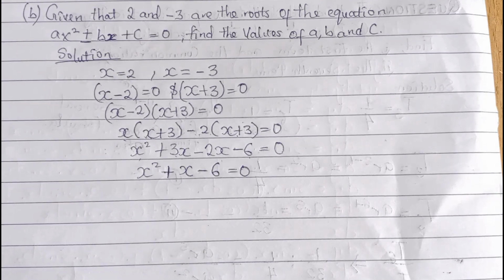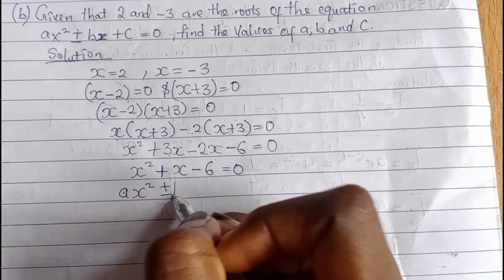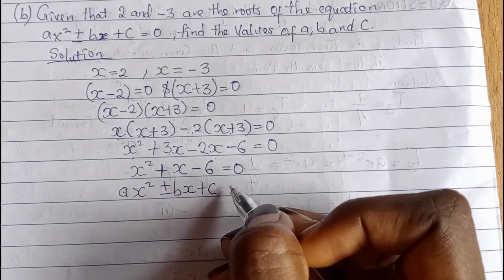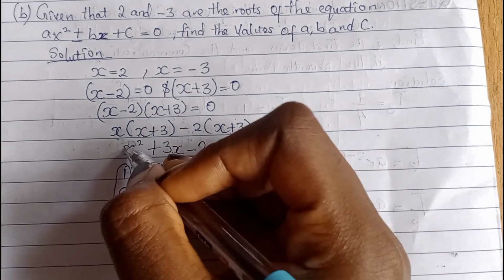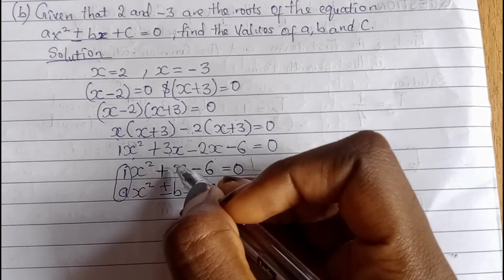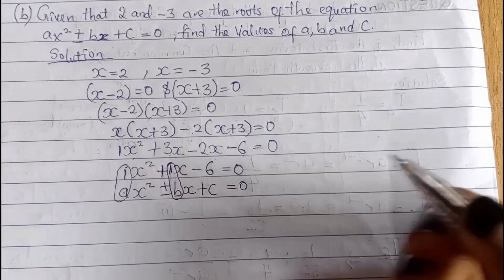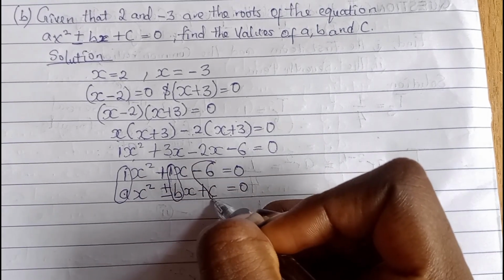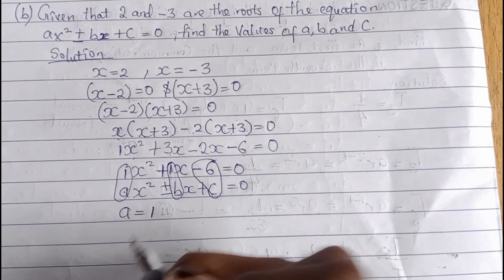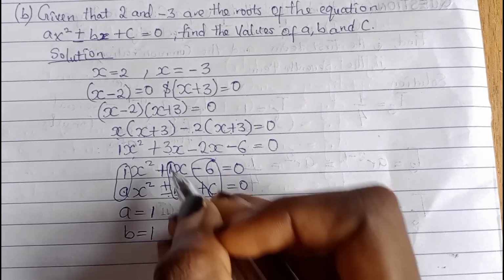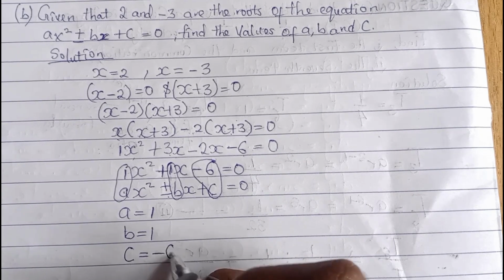So now comparing it with what they gave us, ax squared plus or minus bx plus c equals 0, we have our a as 1. Remember, x squared is just 1x squared, so a is 1. Then b is 1, because you're plus or minus, and then c as minus 6. We already circled them. So a equals 1, b equals 1, and c equals minus 6.